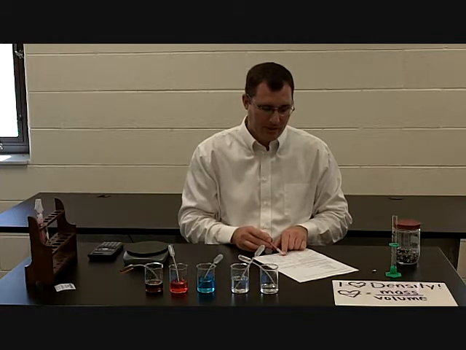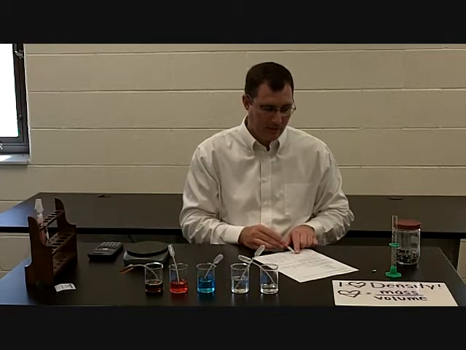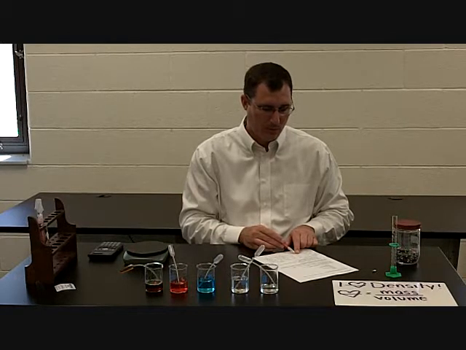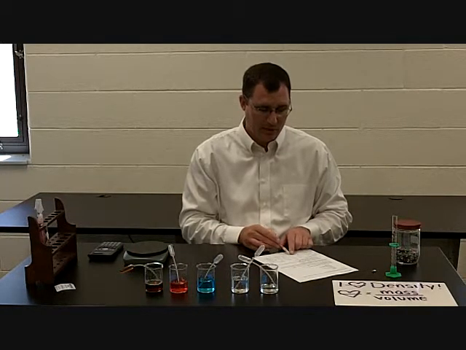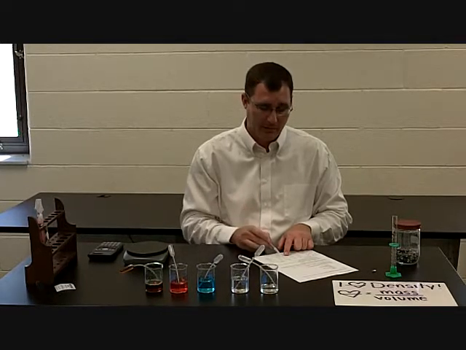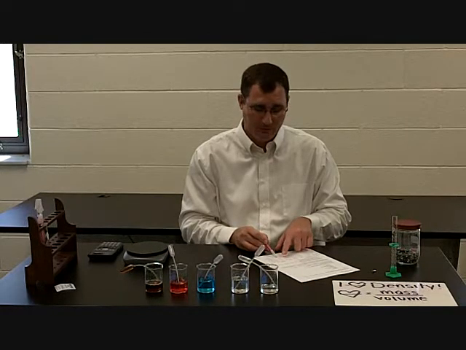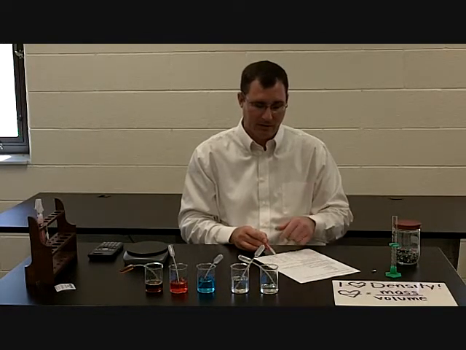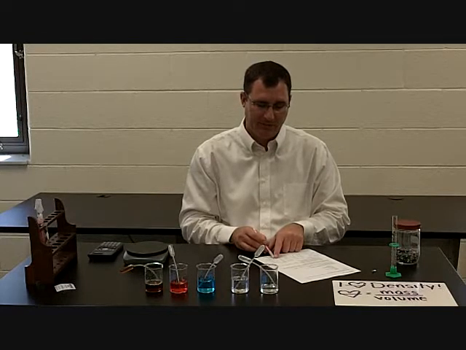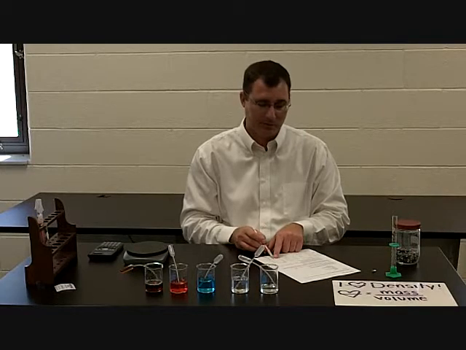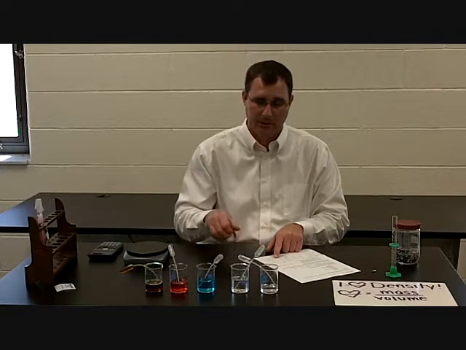I subtract the weight of the pipette, which is 0.9 grams, and that gives me 3.8 grams for the mass of the actual isopropyl alcohol that was in the pipette. I divide it by 4.8 milliliters because we know that's what the pipette holds. So it's mass divided by volume, and that gives me a density of 0.79 grams per milliliter.